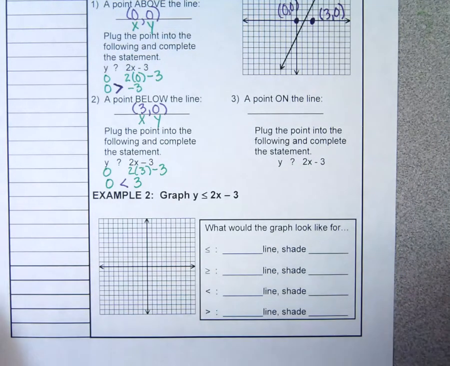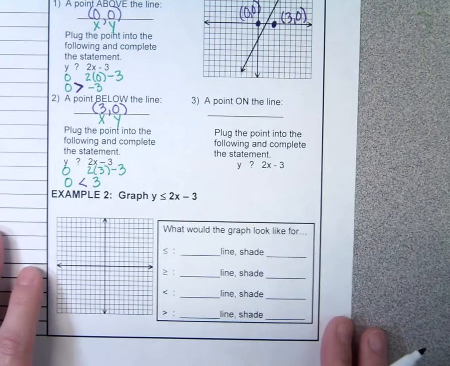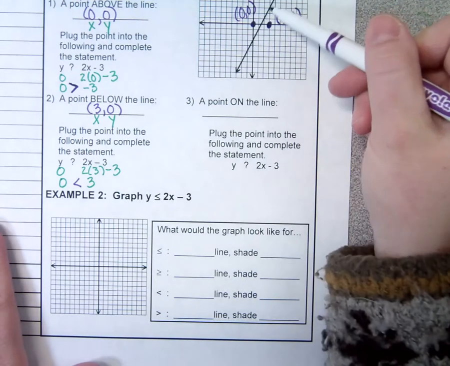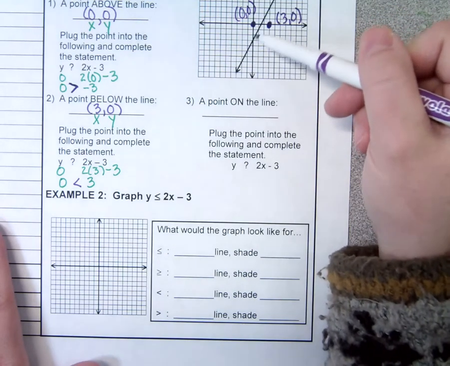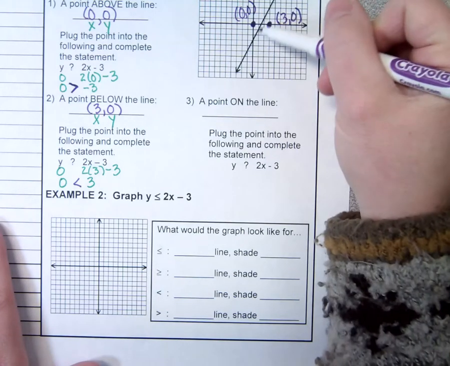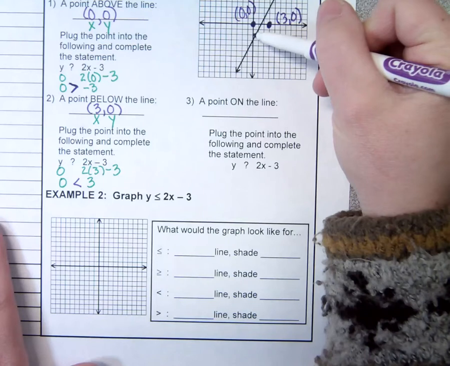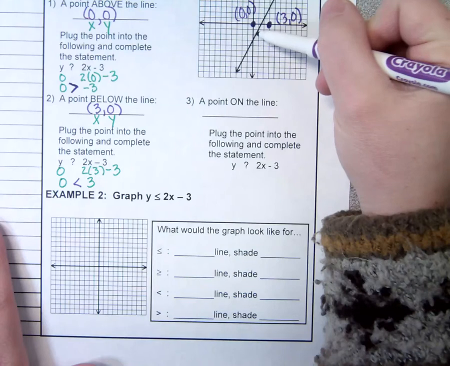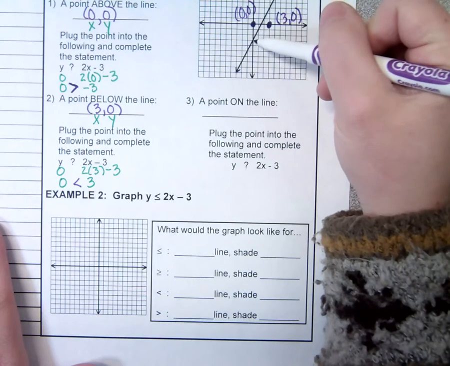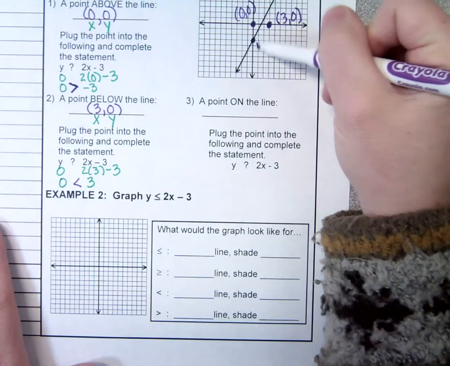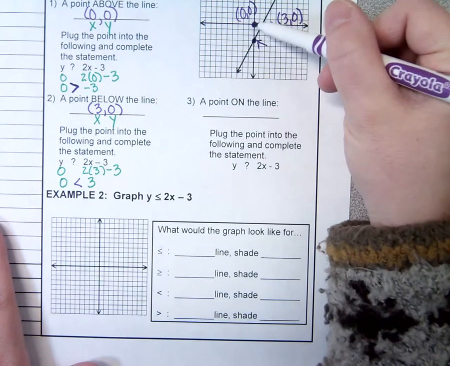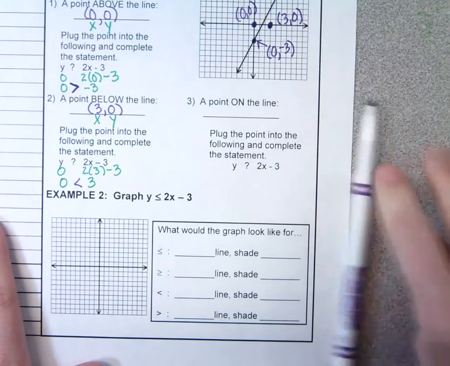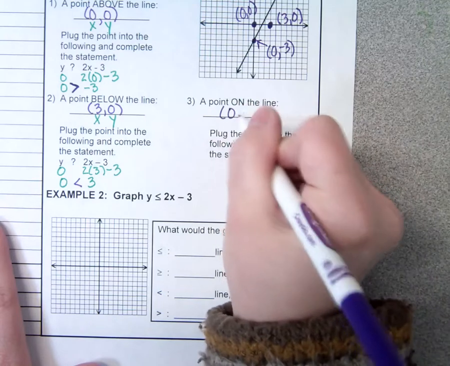Okay? And looking at number 3. A point on the line. Okay, this time I actually want to pick a point that is physically on the line, and it can be any point that I want it to be, but I want to pick something nice. So I kind of look where the line goes through a corner of a box. So I don't want to pick right here, because that's not a corner of a box, and I don't know exactly what that would be. I'd have to estimate. So I'm going to use this point right here. I don't go right or left, I just drop 3. So my x coordinate is 0 and my y coordinate is negative 3. So that's the point I want to pick. 0, negative 3.